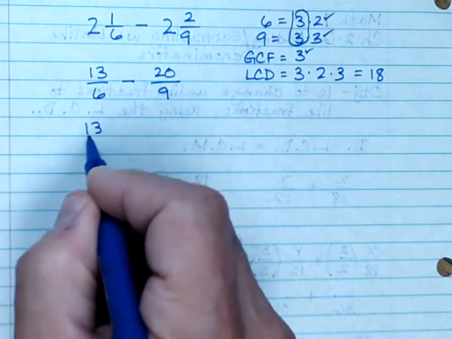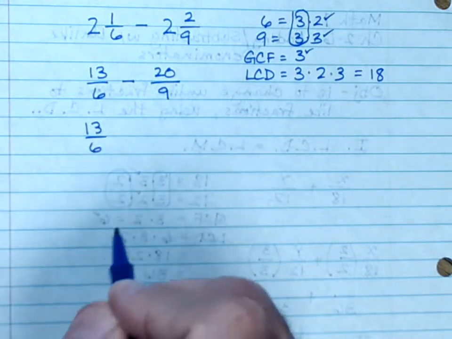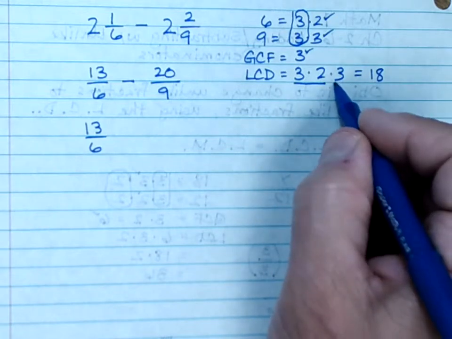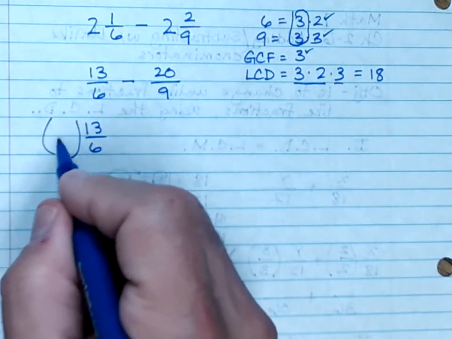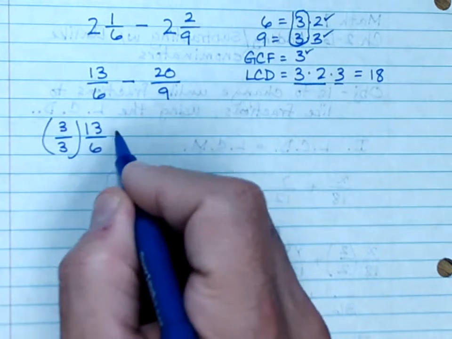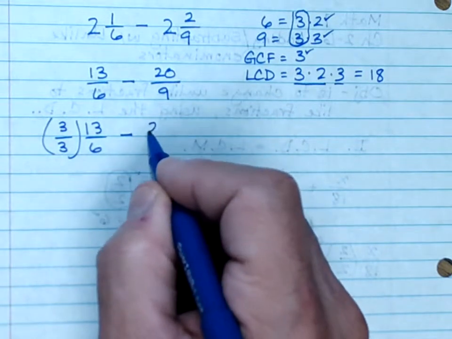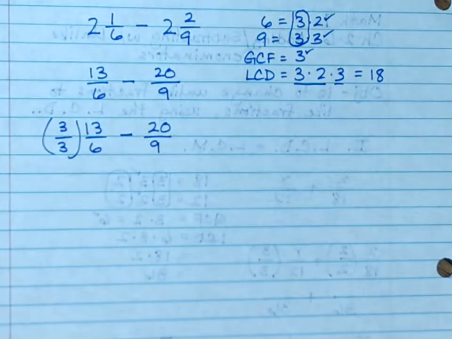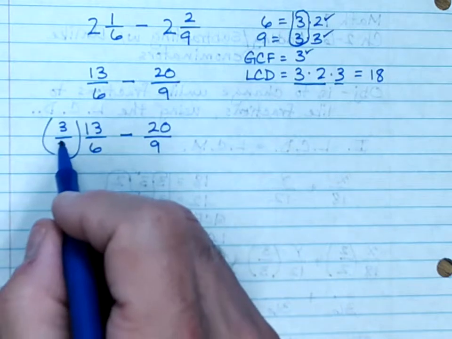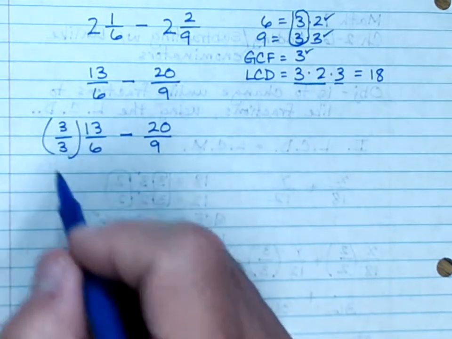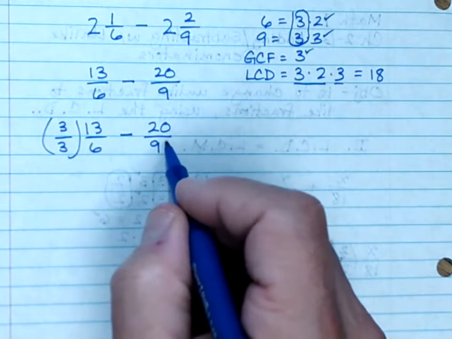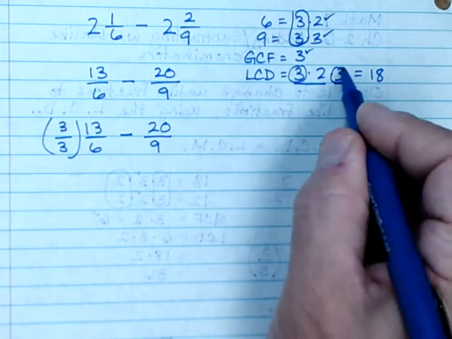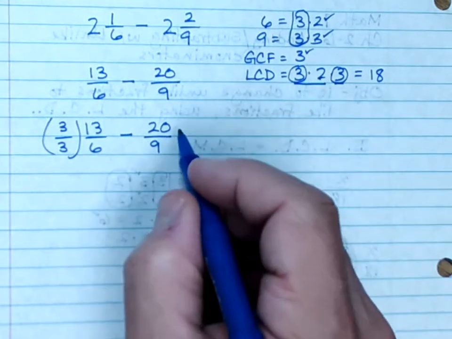So what factor do you multiply with 6 to get 18? That would be 3. You'll notice I'm showing this one ever so slightly different from the last one. I'm just showing you the flexibility of the problem. I don't have to put this factor on the inside or the outside. It's commutative. So 9 times what gives me 18? Well, here's 3, and here's 3, so that's 9. That leaves me with 2.